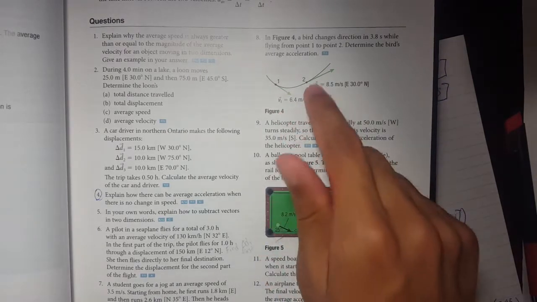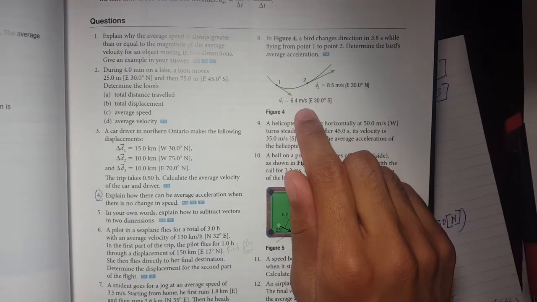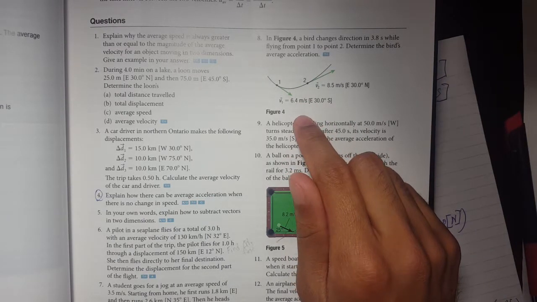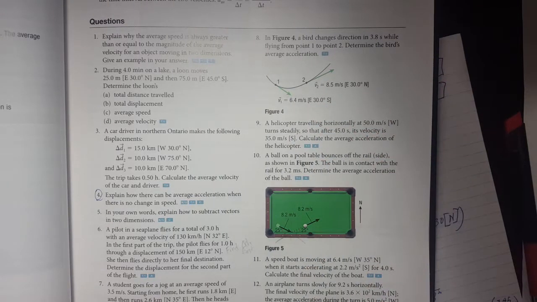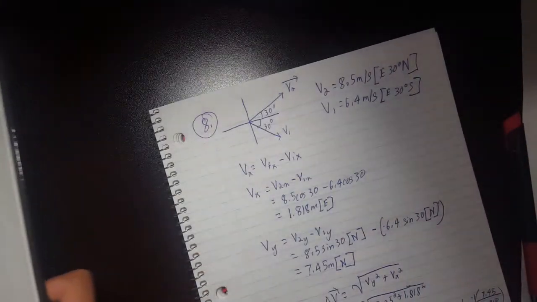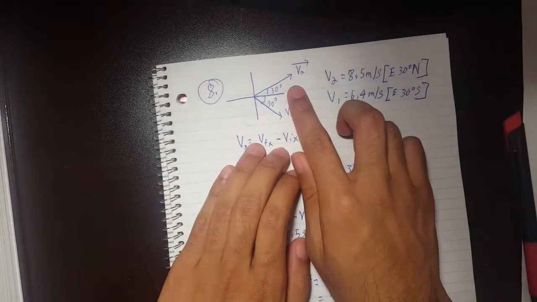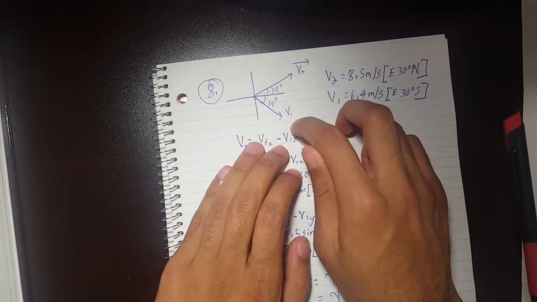To do this question, it's going to be a little bit more difficult because we're going to have to again convert to components because this is north and this is south. And it'll be easier if we convert to components and then do the calculations. So I've already gone ahead and drawn a diagram. This is V2 and this is V1.